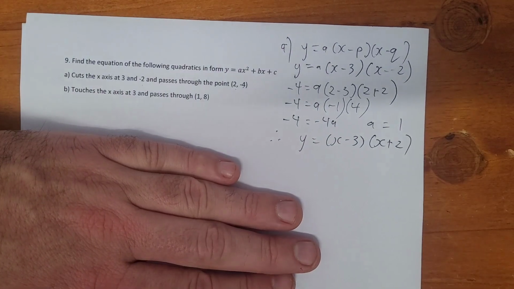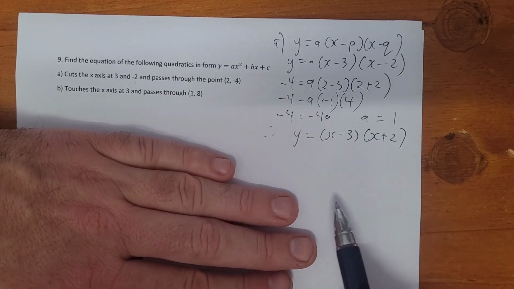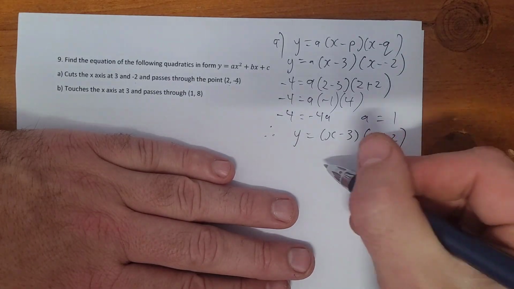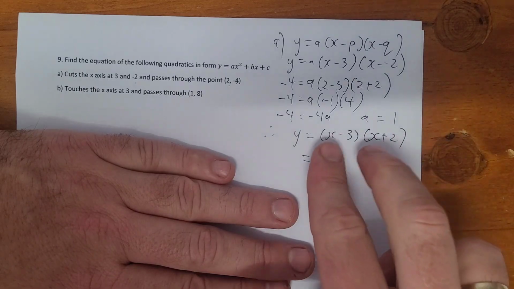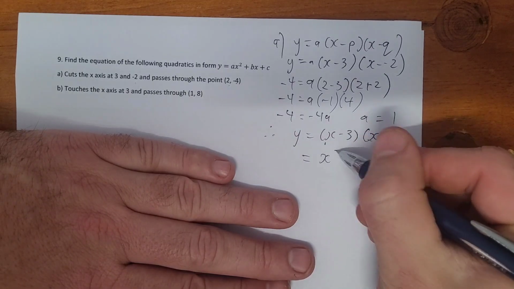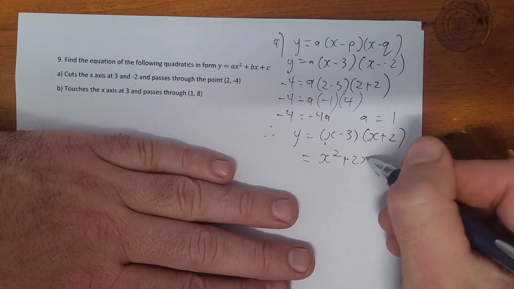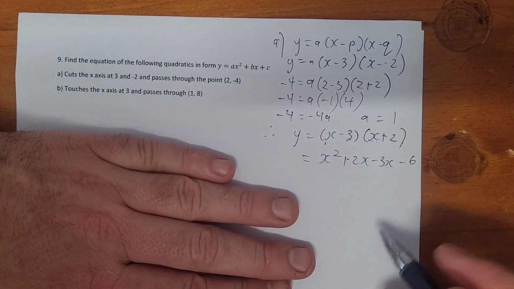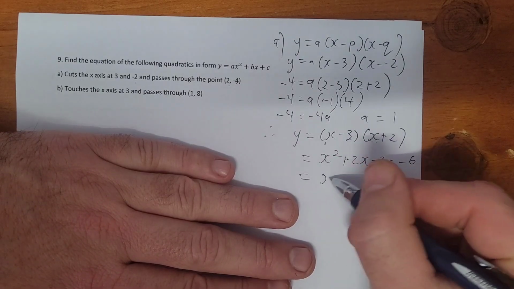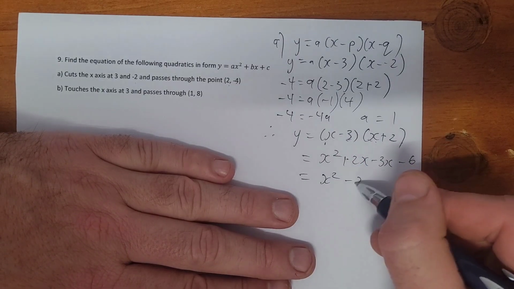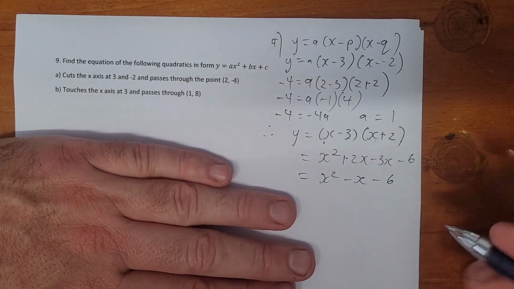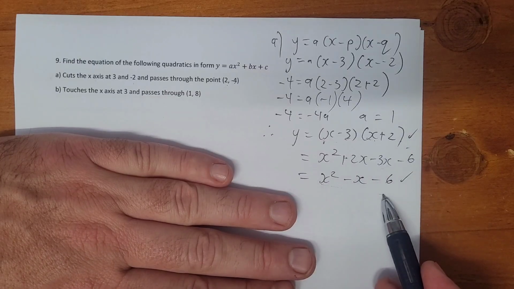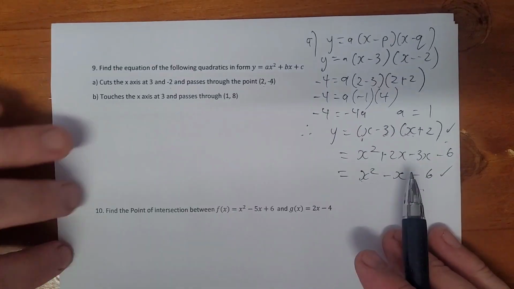However, it has asked for the quadratic in the form ax squared plus bx plus c, so we're just going to perform a FOIL here. Now x times x gives us x squared. x times 2 is positive 2x. Take away 3x and then take away 6. When we collect those together, 2x take away 3x gives us minus x, take away 6. So this quadratic and this quadratic are the same. Here we've got it in linear factor form. Here we've presented it in general form. Okay, so that's the answer to part A.